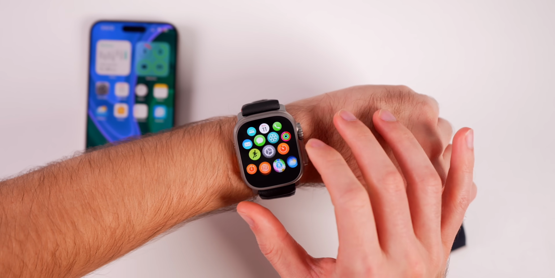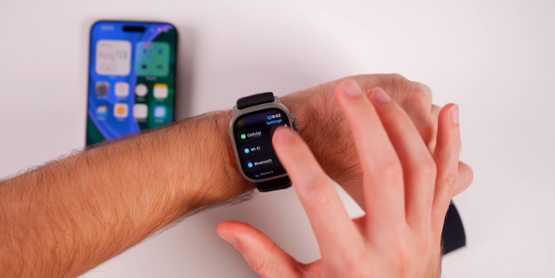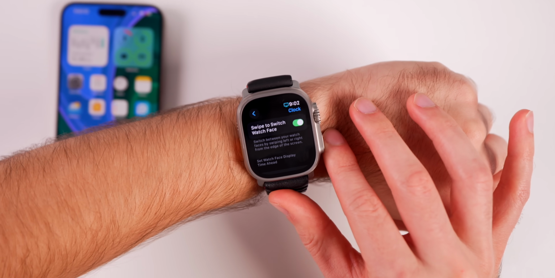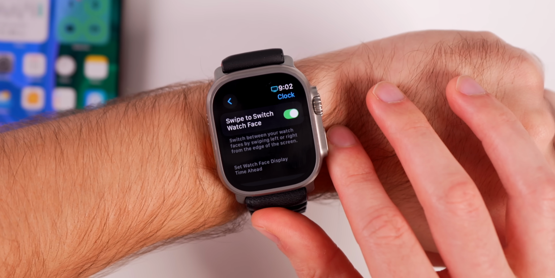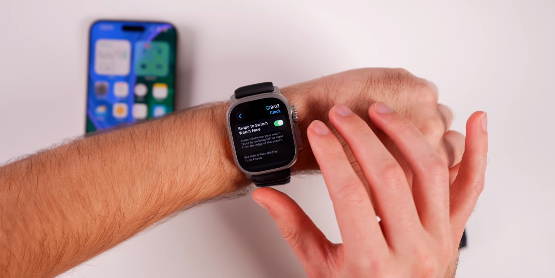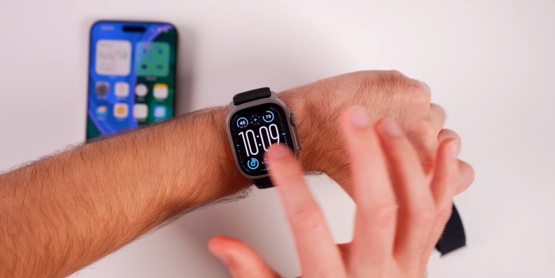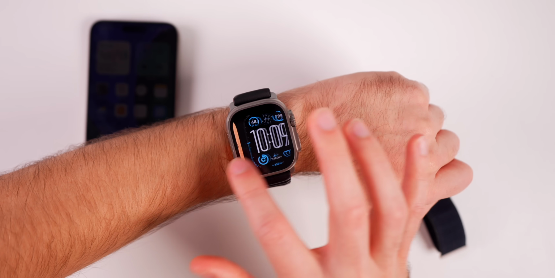You do this by going into your settings on your watch and then going down until you get to Clock, and right here the very first toggle that we see is Swipe to Switch Watch Face. If you turn that on, you will get the ability to switch between watch faces very quickly and easily again, just like we could on watchOS 9.